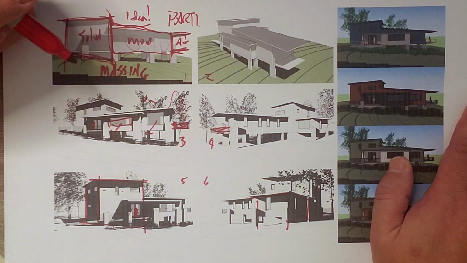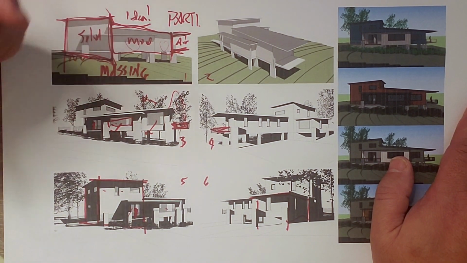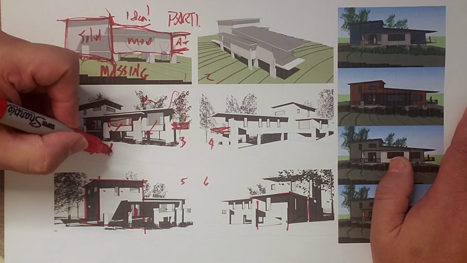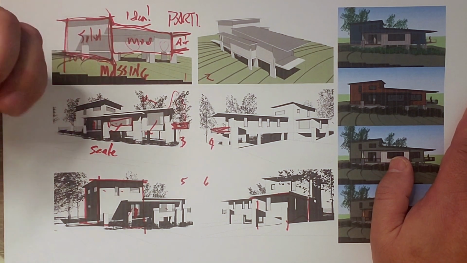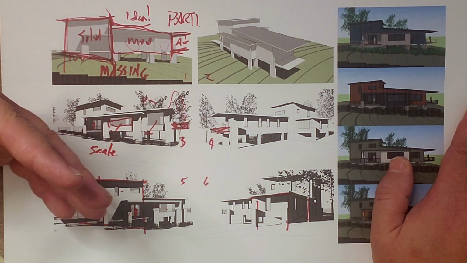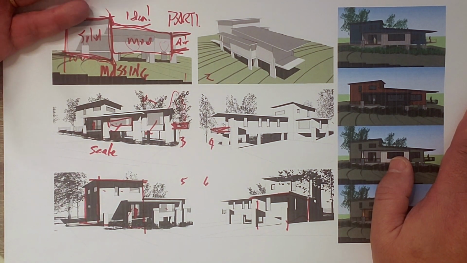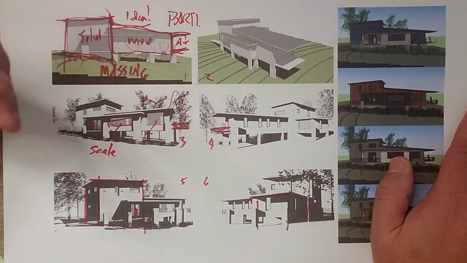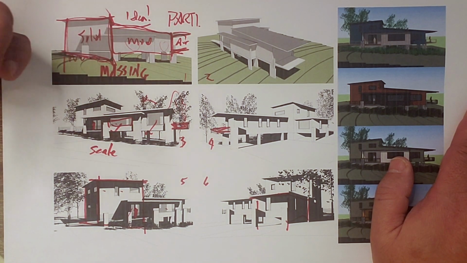So let's talk about a couple of architectural terms. So scale. Scale is nothing more than the world's relative size to my body, right? If something is twice as tall as me, then it's a larger scale than I am. If it's half the size of me, then it's a smaller scale.